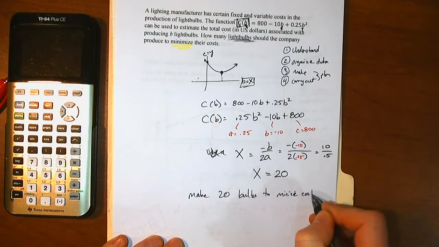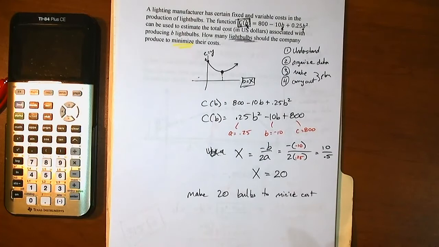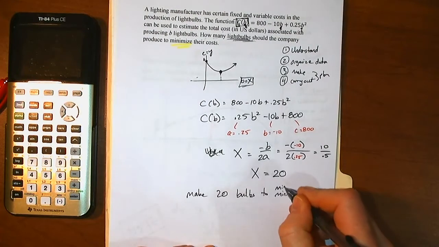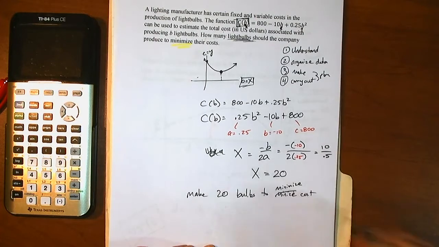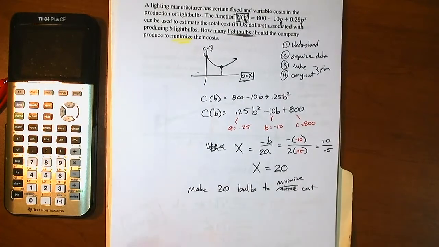Minimize cost. I think I spelled minimize wrong. I think I need some more letters in there, but that's okay. Minimize. That's probably better. Cost. There we go. 20 light bulbs will minimize the cost.